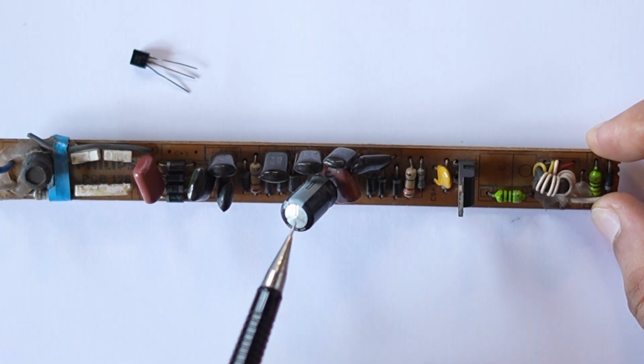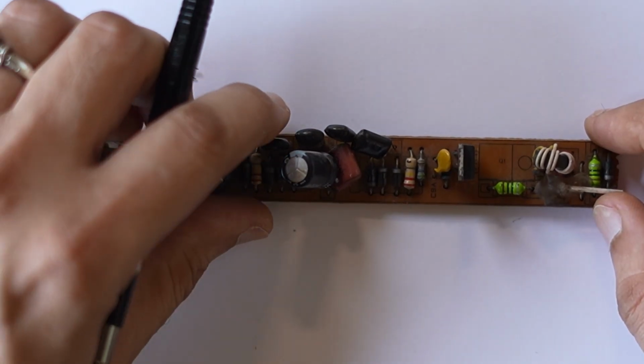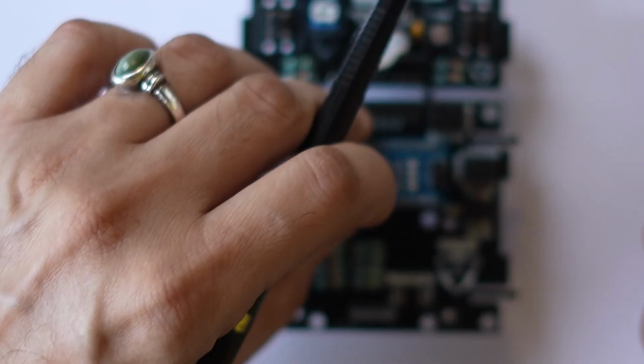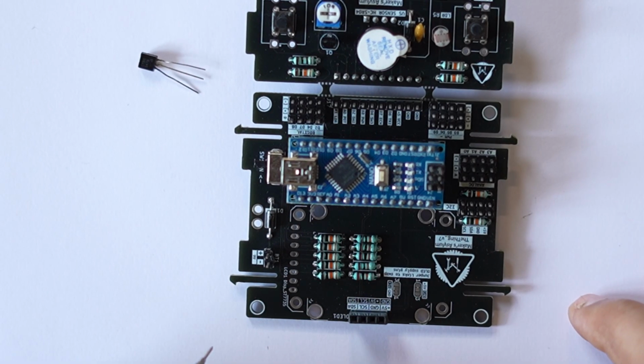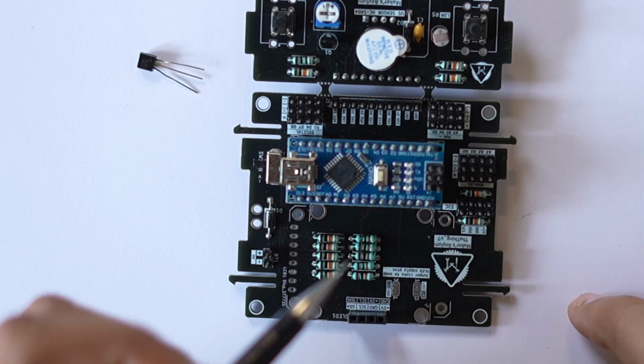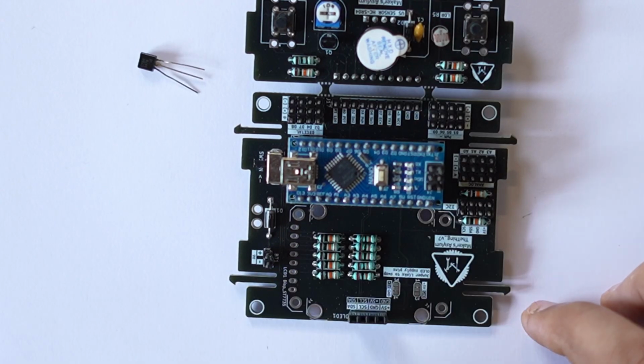I don't see any other transistors on this circuit over here. But if you take your ATmega, it literally consists of thousands of transistors internally.